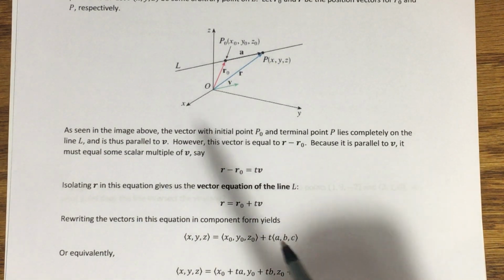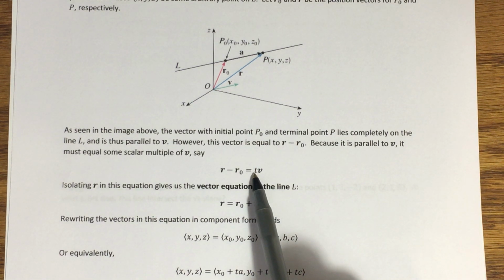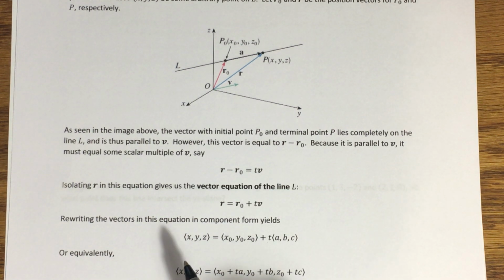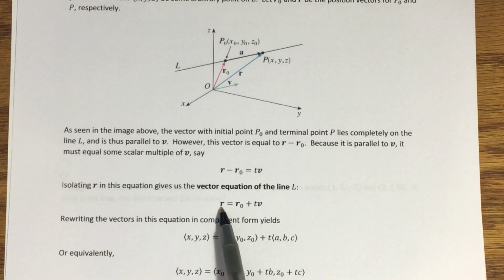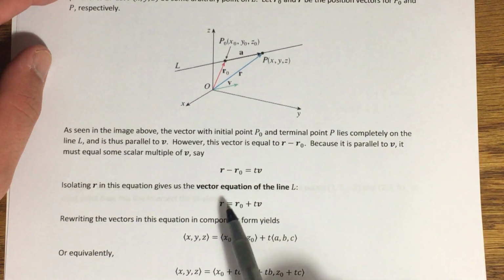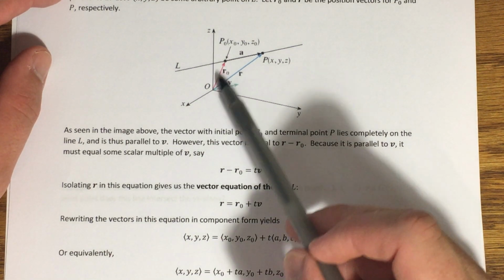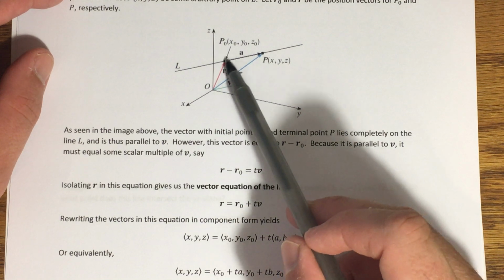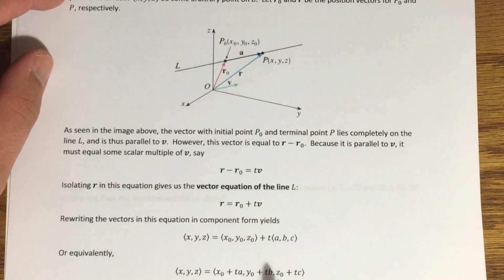So that means there exists some scalar, let's call it T, such that R minus R naught is equal to T times V, scalar times vector right here. Now, if I were to add R naught to both sides, then what I have here is an equation for a line called a vector equation. And remember, R is the position vector for that arbitrary point, x, y, z. And so we think of this as kind of like a variable here. R naught is fixed. It's a constant. It's a unique position vector for that known point. And V is also fixed or constant. It's that one vector that's parallel to our line.